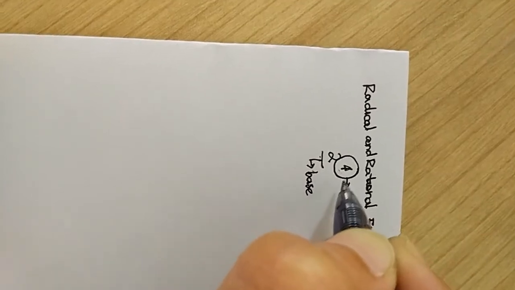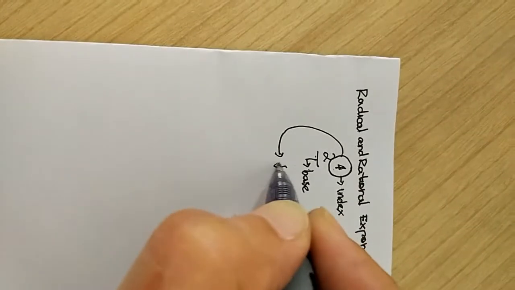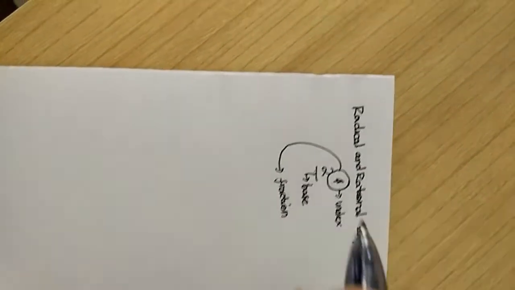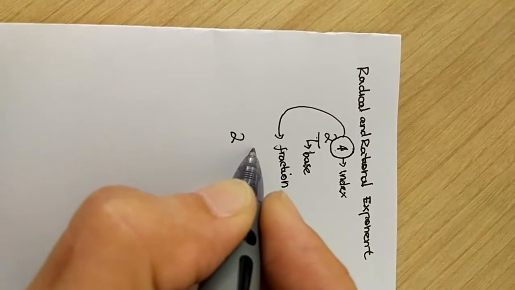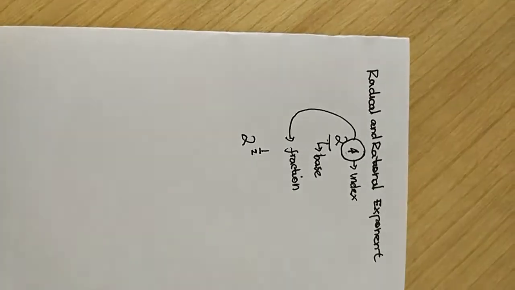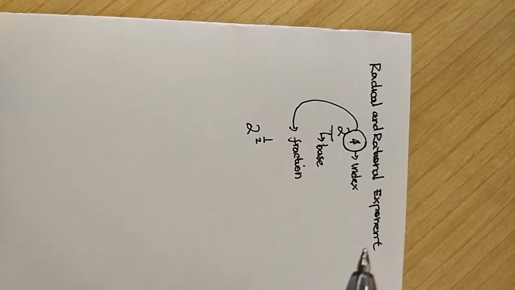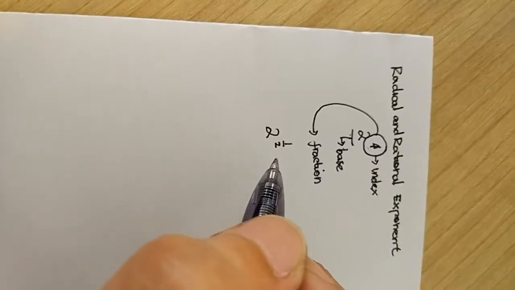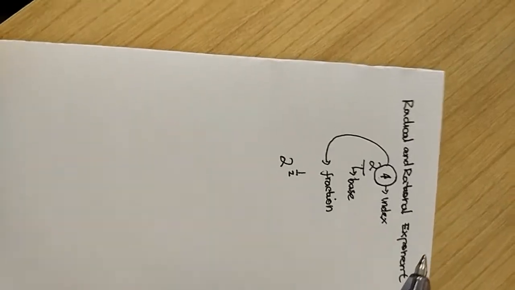For the index, you will no longer use a whole number, but you will start using a fraction. For example, 2 to the power of half. This is dealing with a square root, cube root, or you will use a radical sign if you have a fraction as an index. Now I will prove to you why the radical sign is needed here.